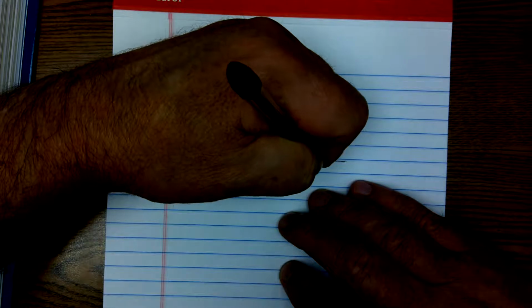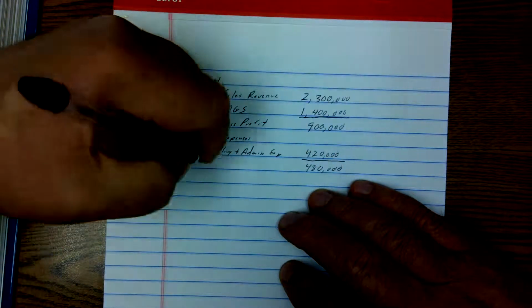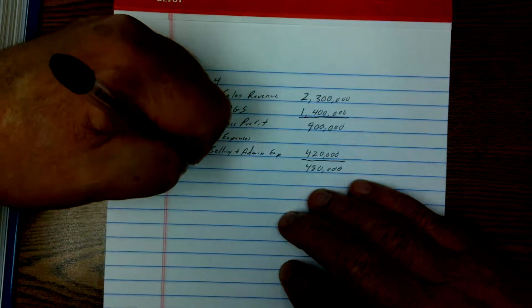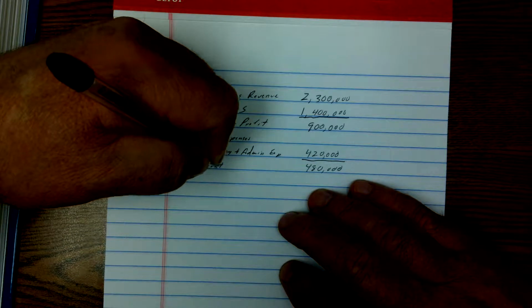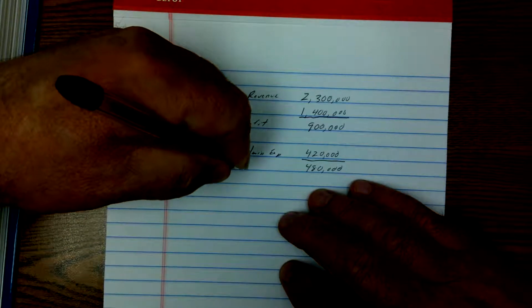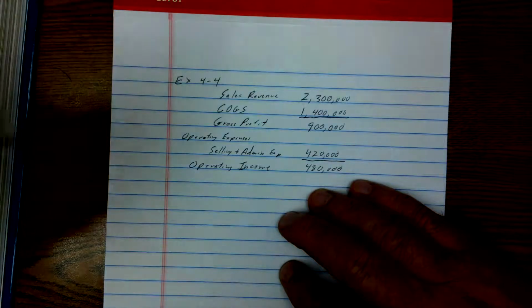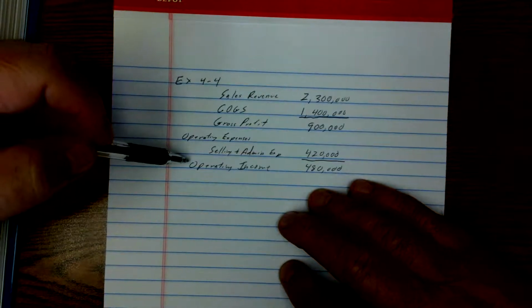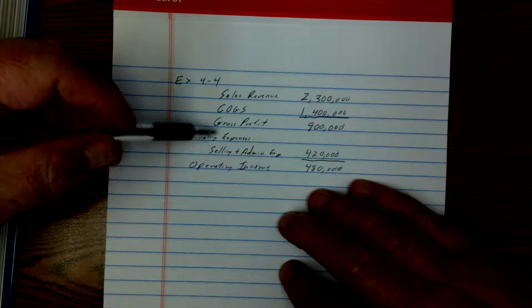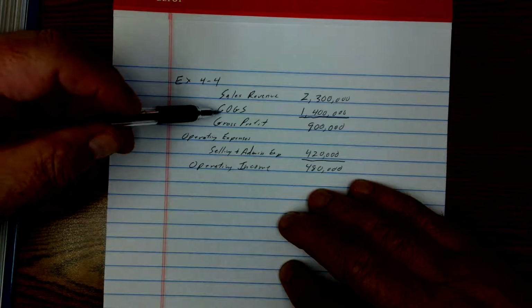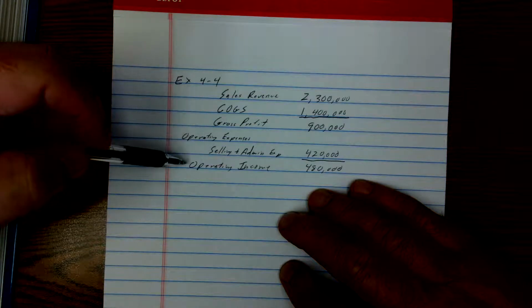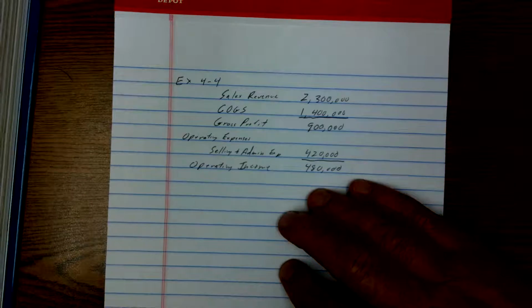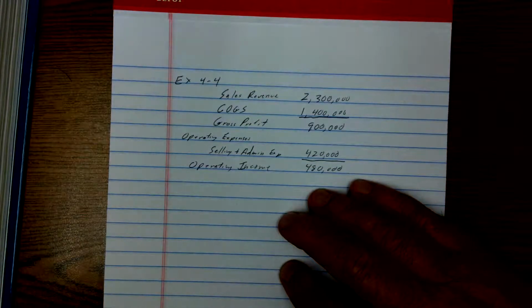And we subtract that off, and we get 480,000 for our operating income. Now, notice how I offset the operating income out a little bit. I put the selling administrative here a little bit inside, but then the operating income is back outside.